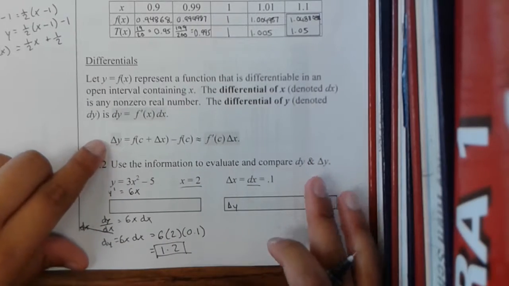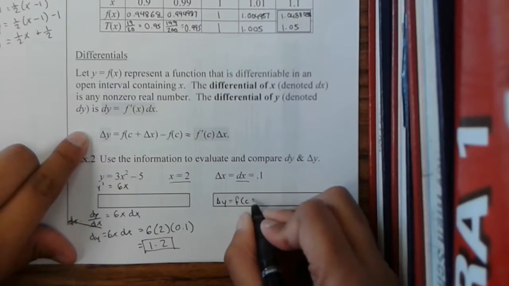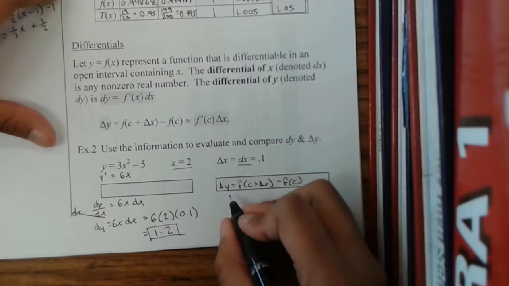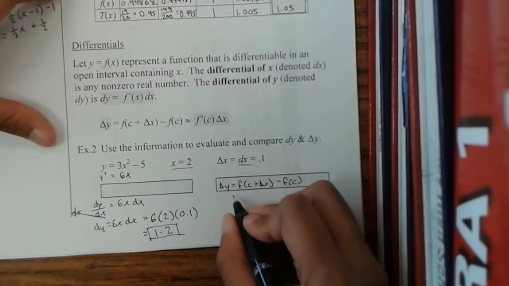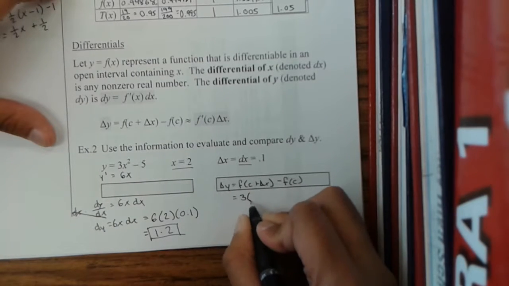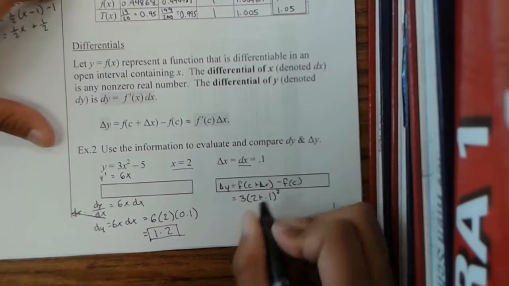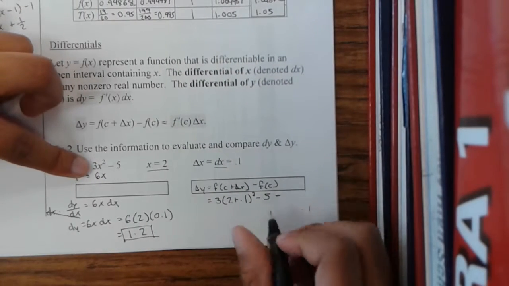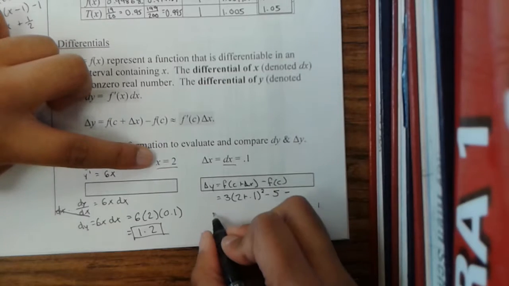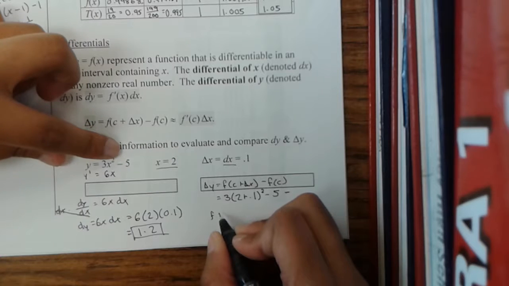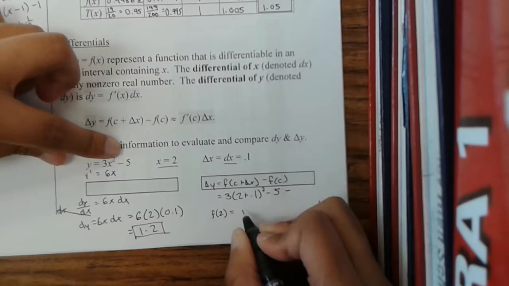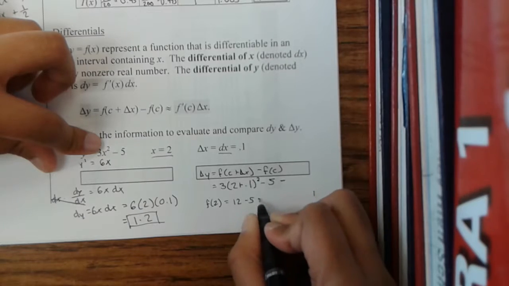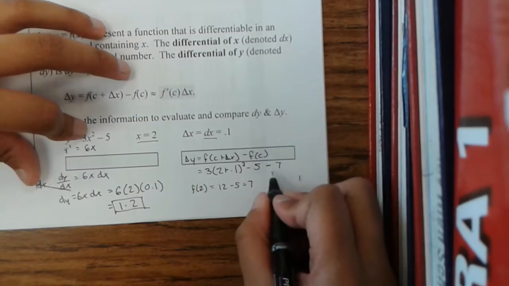Now if you do delta y, which is this equation, delta y equals f of c plus delta x minus f of c, you would get 3 times 2 plus 0.1 squared minus 5, minus f of c, which is f of 2, which equals 3 times 2 squared, 3 times 4 is 12, minus 5 equals 7, so minus 7.